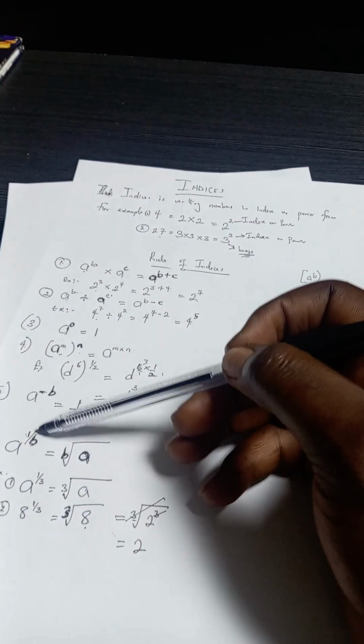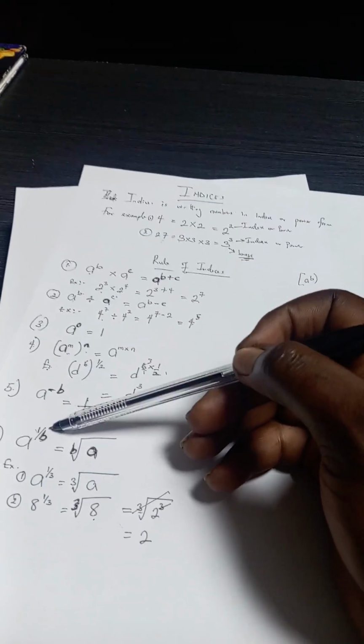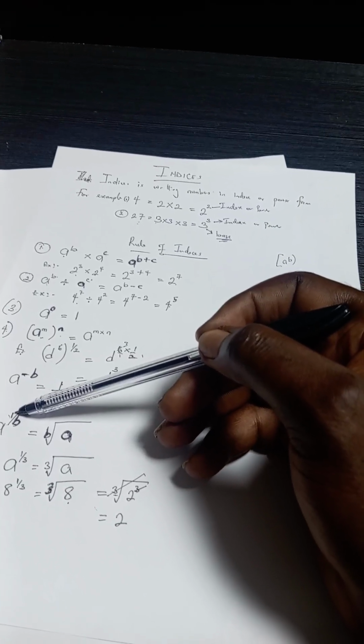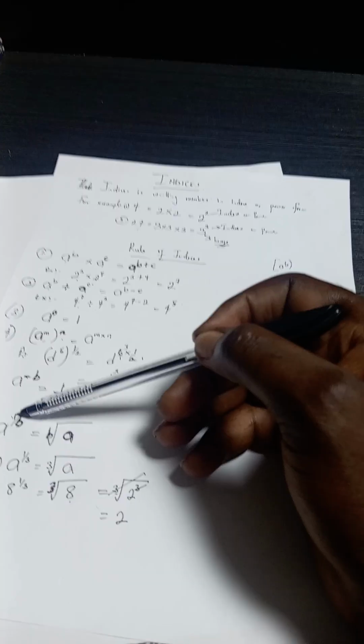Now the seventh one. This one is saying we have a raised to power b over c. Looking at this, it is a fraction, but in the previous one the numerator of the fraction was just 1.